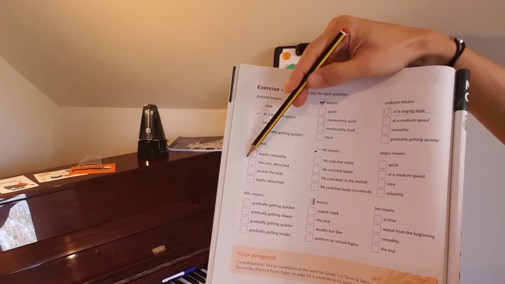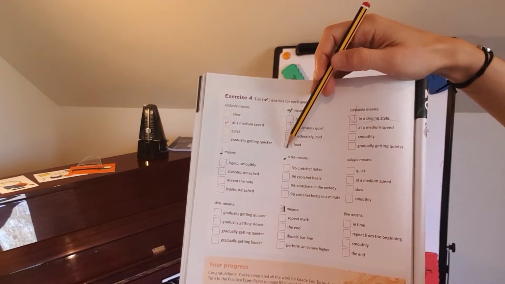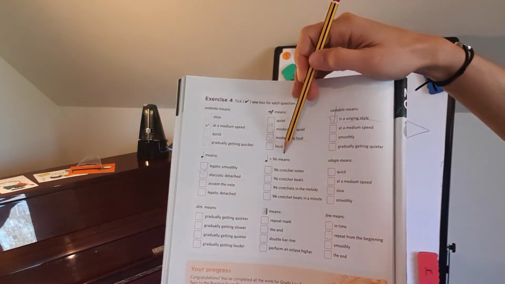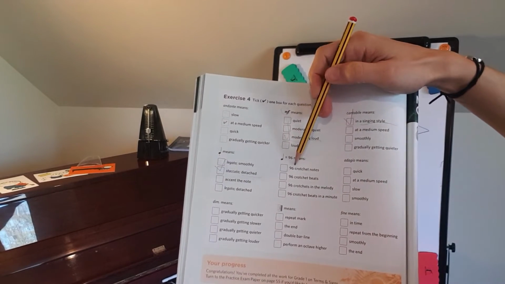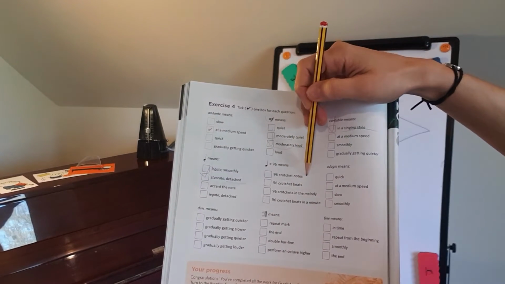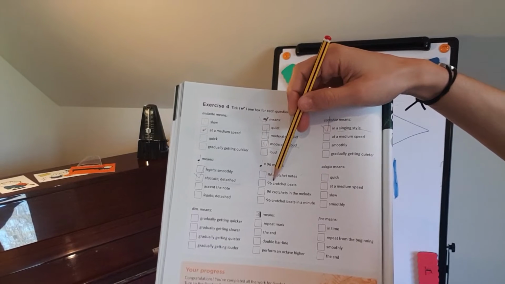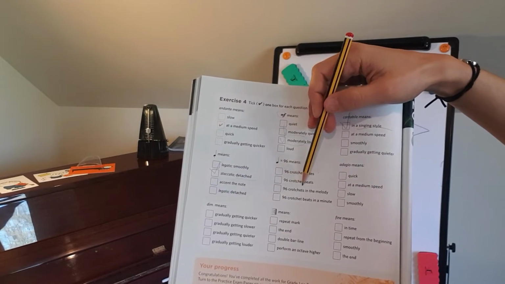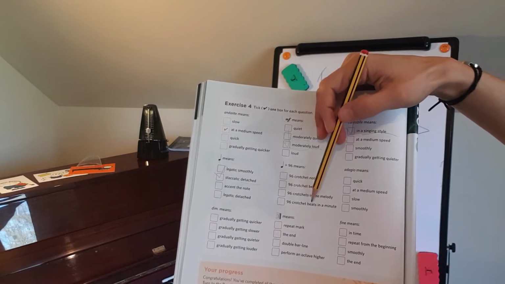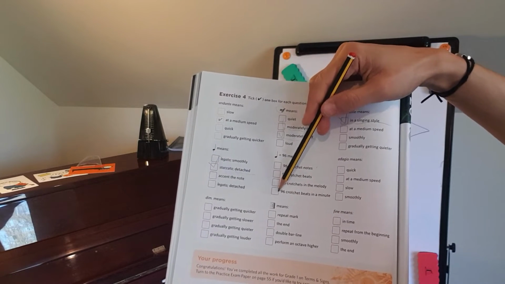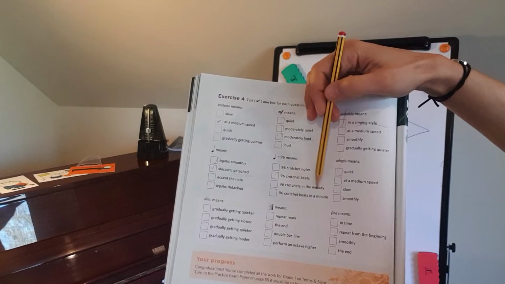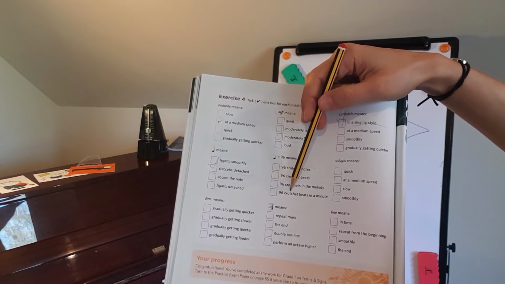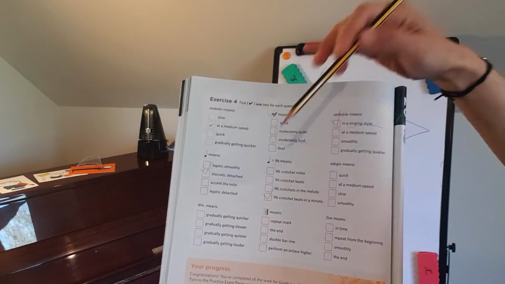Staccato, detached. Crotchet equals 96 means 96 crotchet beats in a minute.